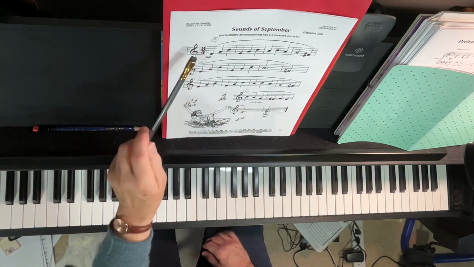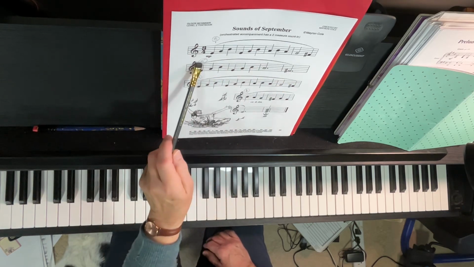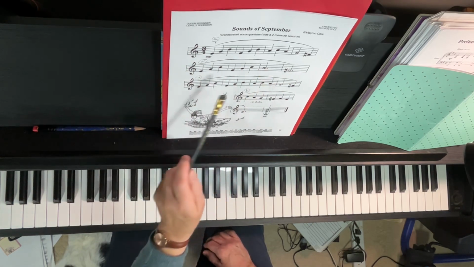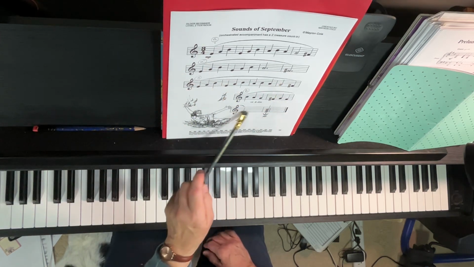So you would call this 4-bar section A. This 4 bars would be A prime because it's a little bit different. This is just like A, so we'd call it A again. And this is completely different, so we call it B.